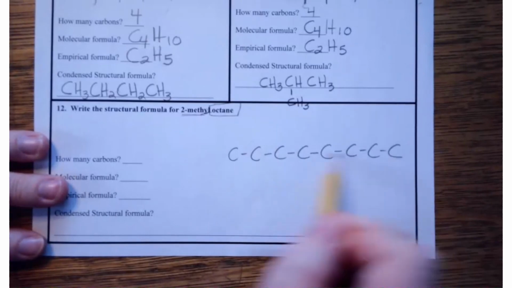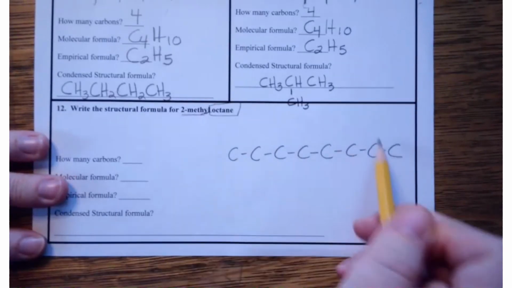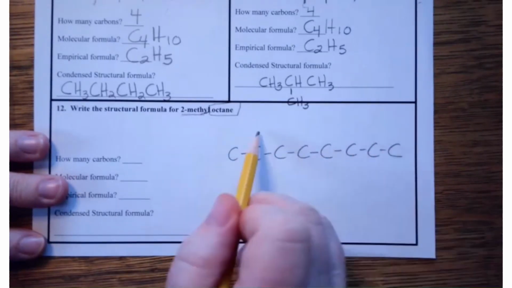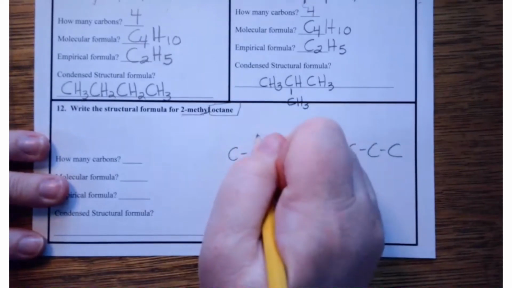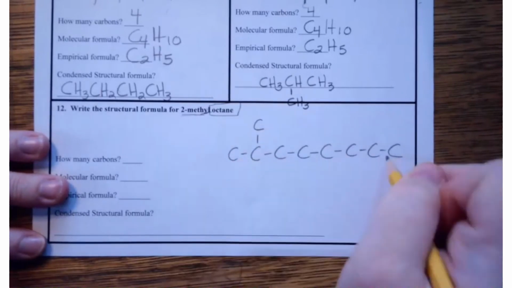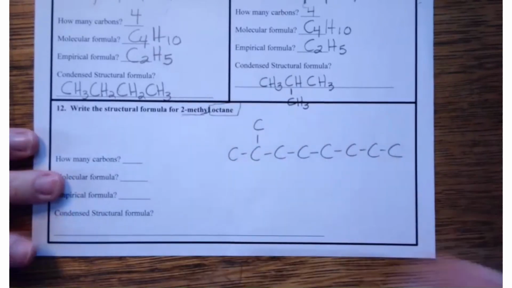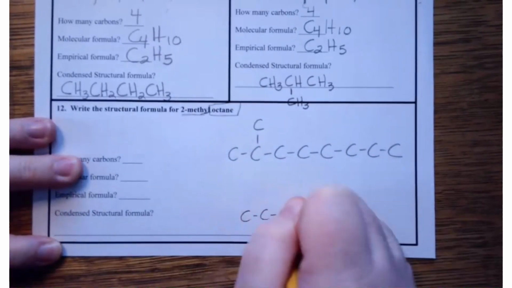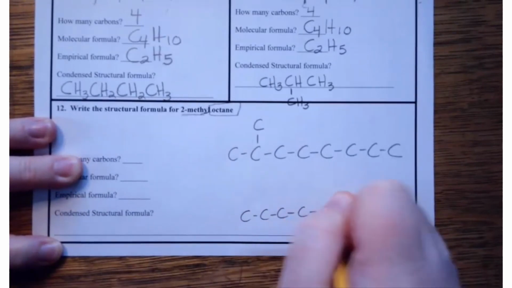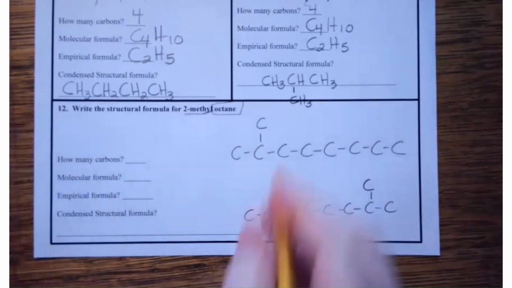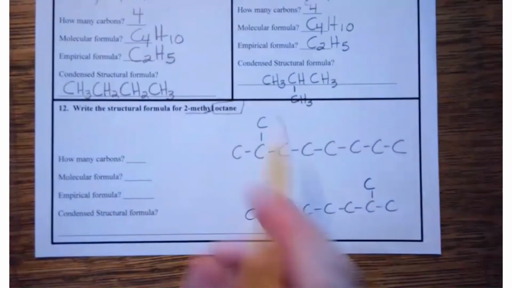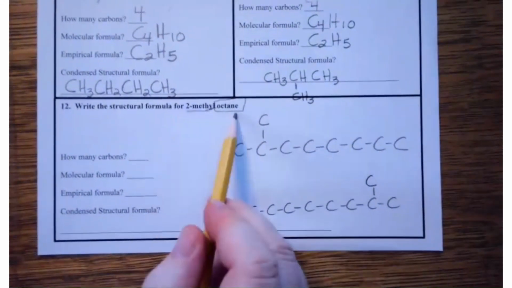Now, it doesn't really matter if I count, oh, this is number 2 when I count backwards, or this is number 2 when I count forward. It doesn't really matter. It's just standard to put it on the going forward way, but it's not wrong if you had done this. 1, 2, 3, 4, 5, 6, 7, 8, and put it here. So I'm drawing 2 of exactly the same thing. Nothing else is in the name.